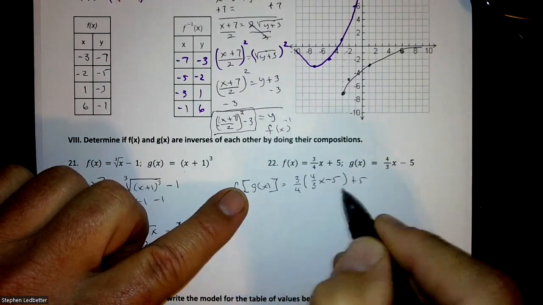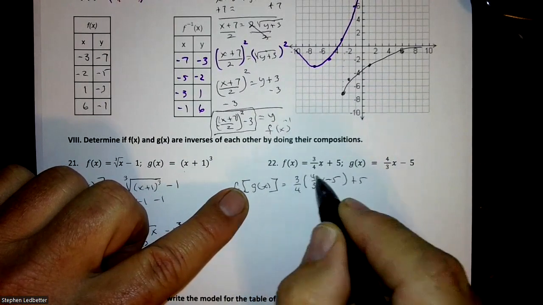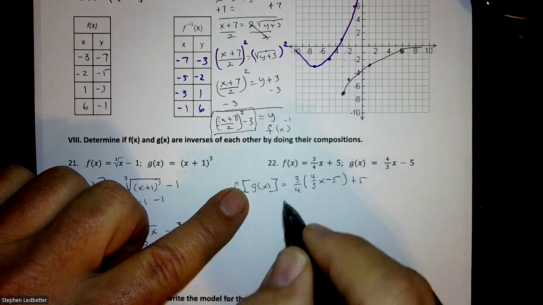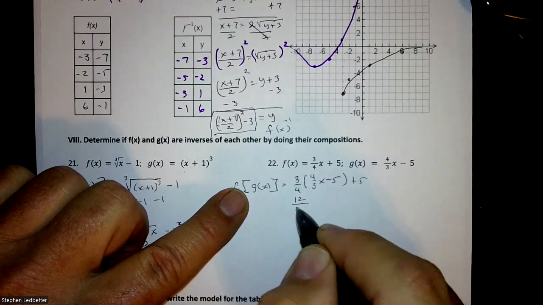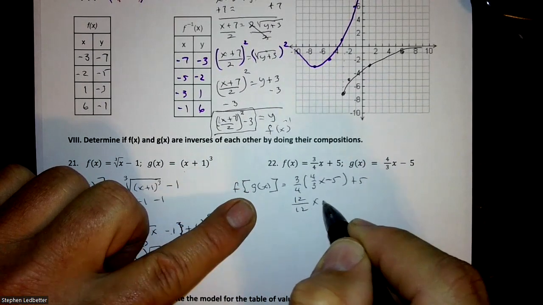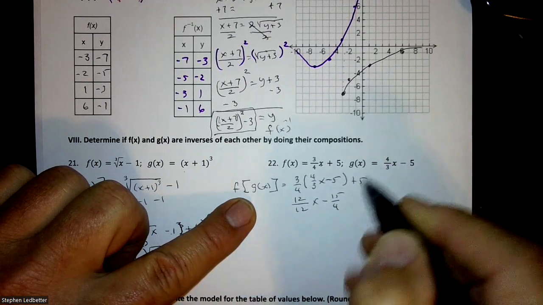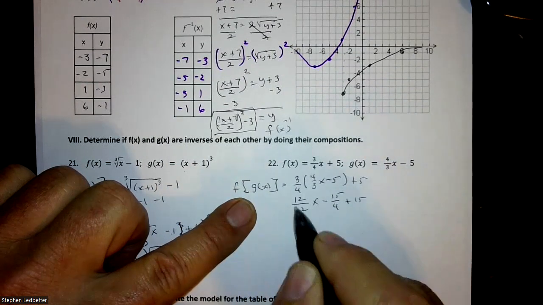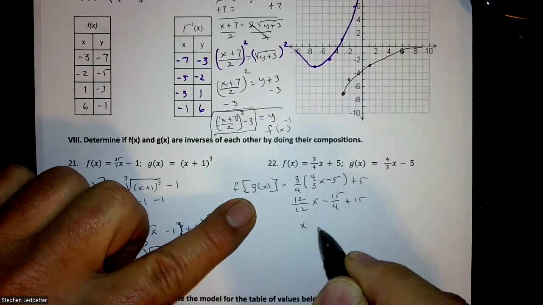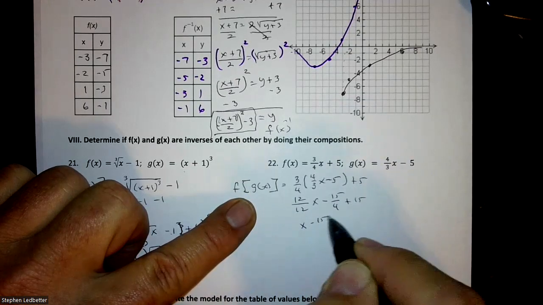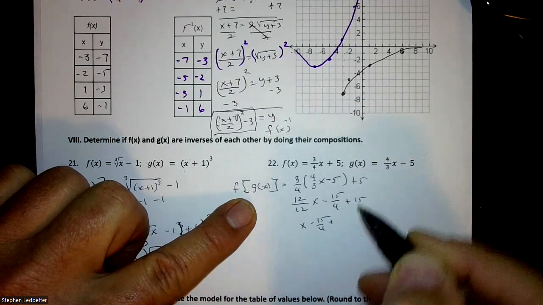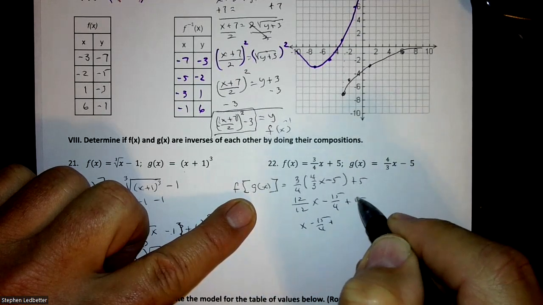Now, I have to distribute first, just like you normally do. So I'm multiplying this to this, and then multiply that. And so 3 times 4 is 12 over 12x, which is 1. Minus 3 times that is 15 over 4. That's x minus 15 over 4 plus, I put 15 here, but it's supposed to be 5.